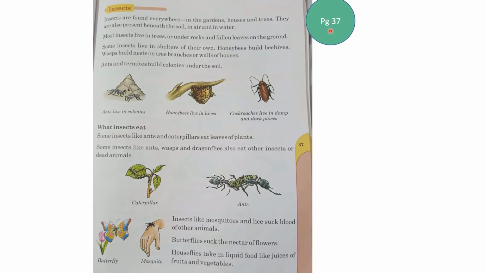Come to page number 37. Insects. Insects are found everywhere in the gardens, houses and trees. They are also present beneath the soil, in air and in water. So insects जो हैं are found everywhere. हमारे घरों में भी अक्सर आ जाते हैं, trees में होते हैं and gardens में भी होते हैं. They are also present beneath the soil. So sometimes if you dig under the soil, you will find some insects there. There are also some insects found in air and some in water.